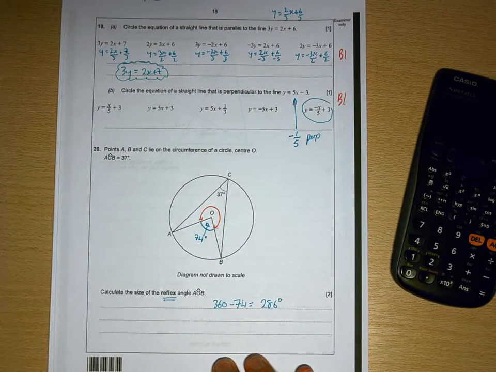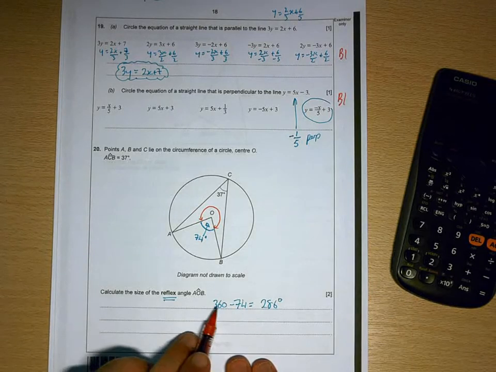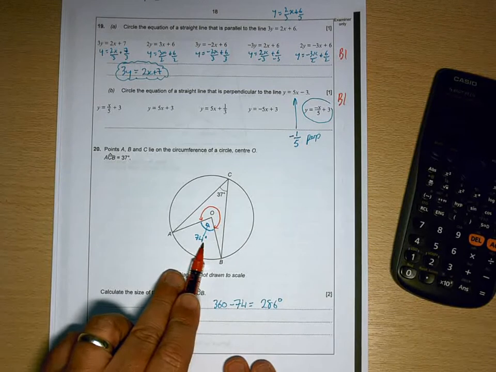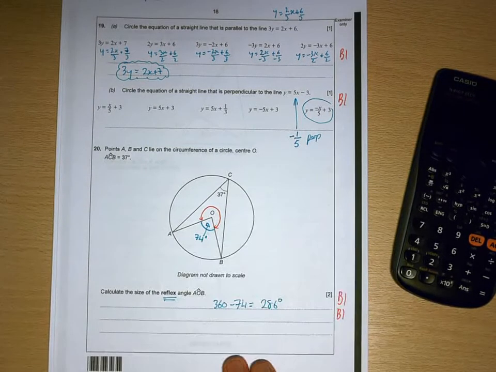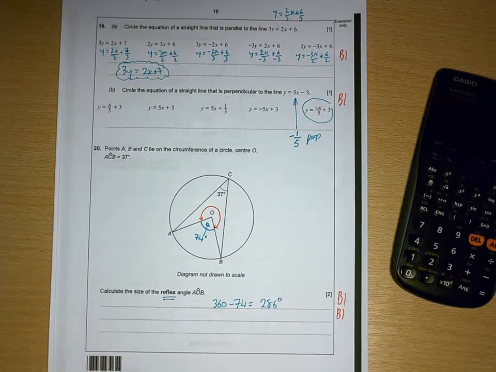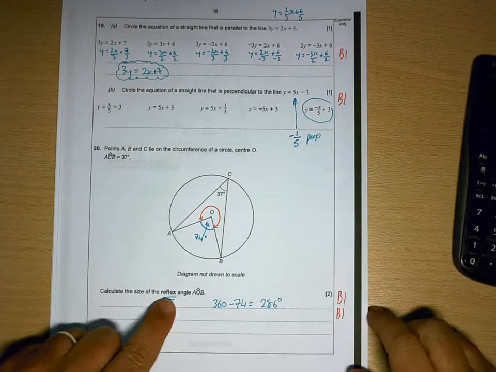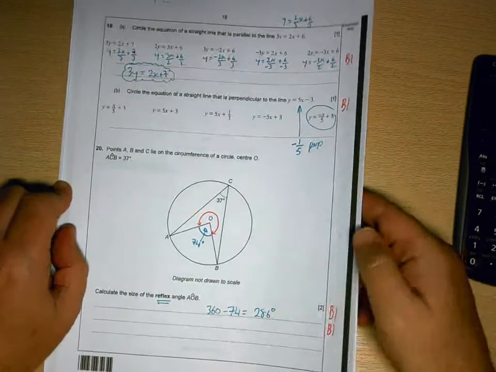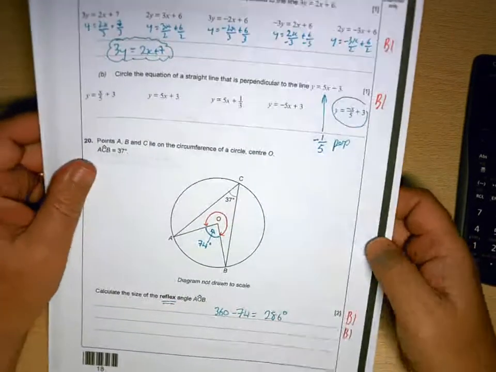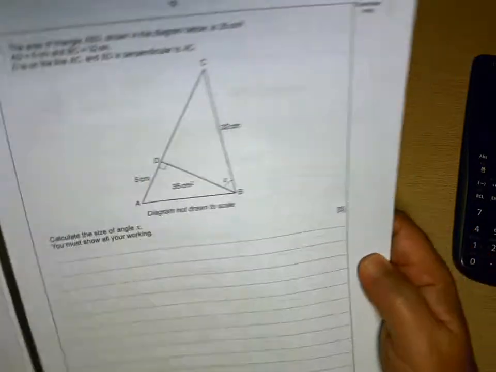Marks for that is 1 mark for the method. So you get 1 mark if they solve 74, 2 marks if you get 286. So been a bit cheeky there really, but then we're nearly at the end of the paper. It would have been a very easy question otherwise.